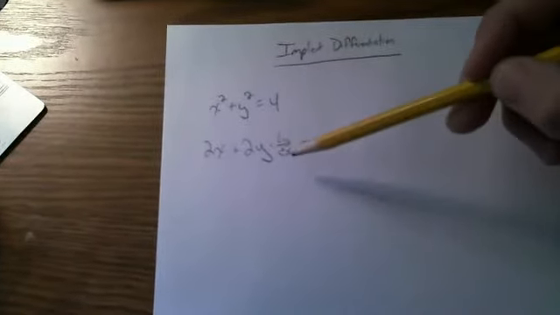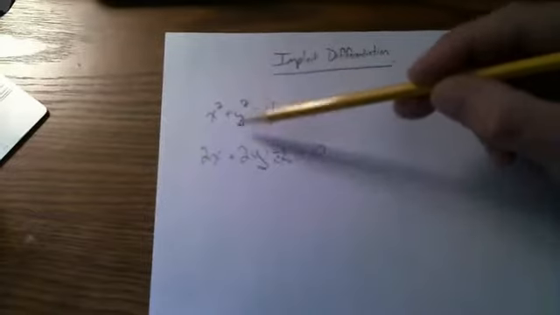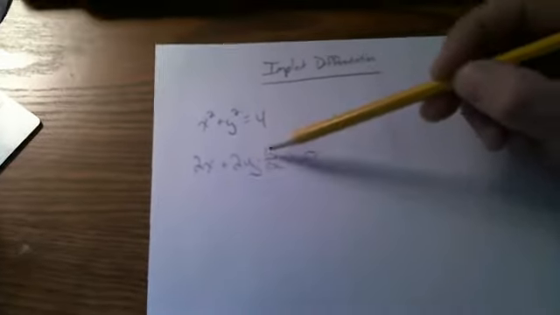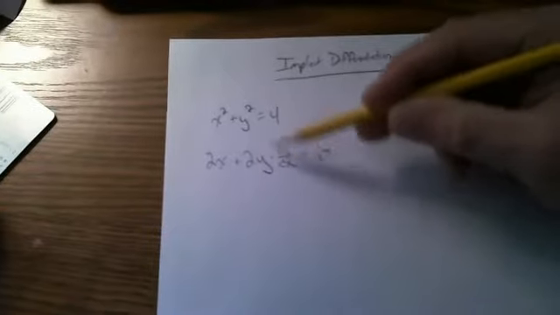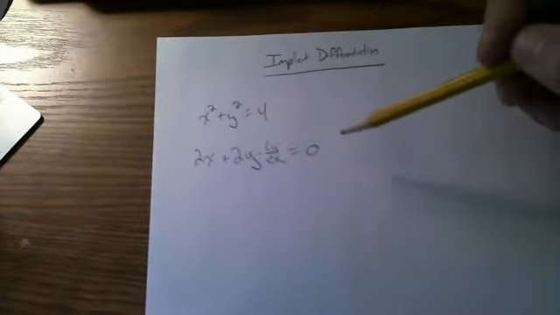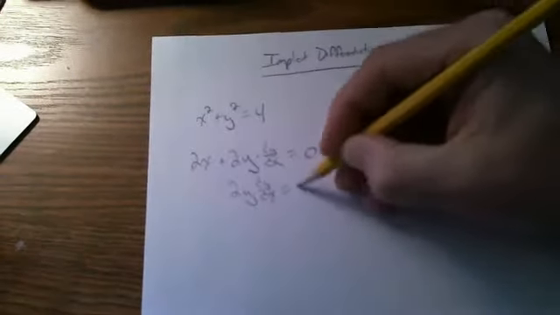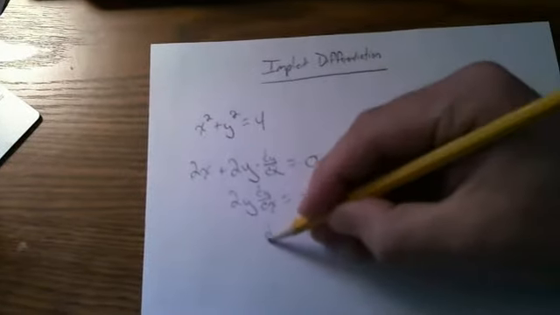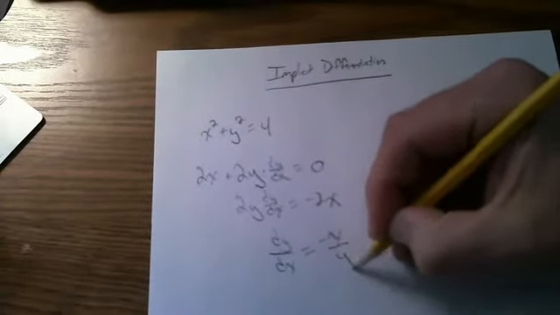The key here is recognizing that we're taking the derivative with respect to x, but we took the derivative of a y term. So we took the power rule, bring the 2 down, then we said, well, what is the derivative of y? Well, it's dy dx. So now, if you recall, this is the noun, so this is what we're trying to solve for. We want dy dx equals. So that's exactly what we're going to do. We're going to solve for dy dx. Subtract 2x from both sides. 2y dy dx equals negative 2x, and divide by 2y. dy dx equals negative x over y.